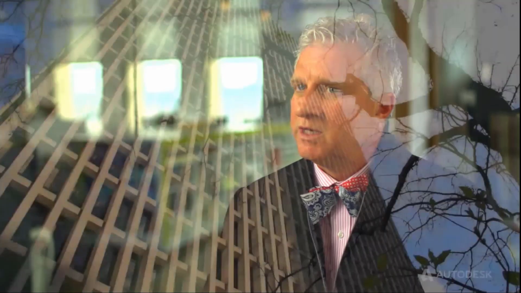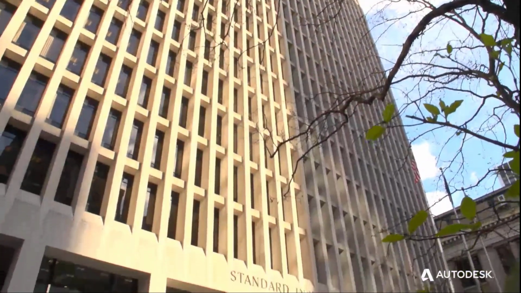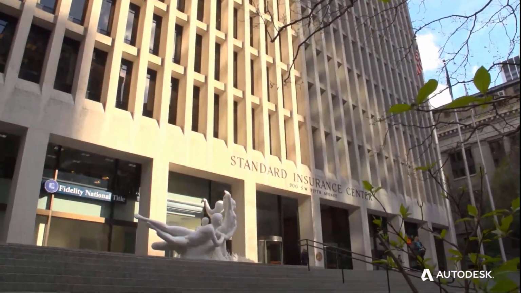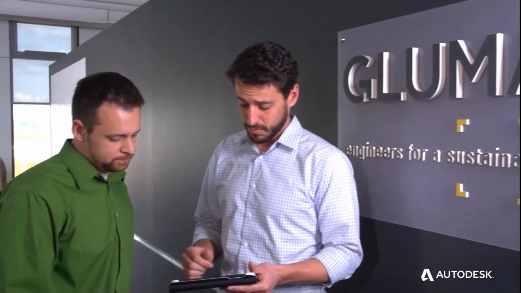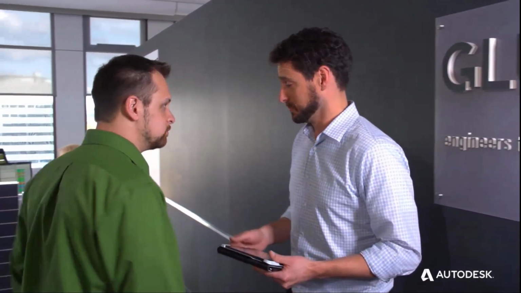Buildings today are a combination of art and science. Certainly dramatic architecture creates wonderful spaces, but there's also intense science behind what goes into making a great building work and operate efficiently and effectively and provide that comfort. At GluMac, we use BIM as a tool to achieve maximum sustainability on the projects.